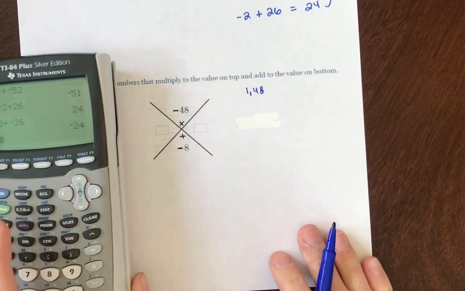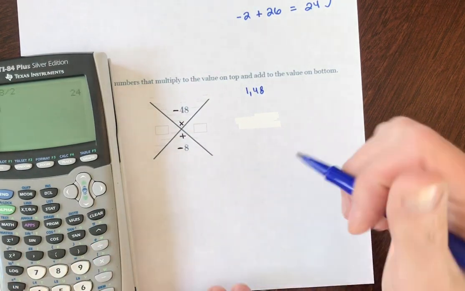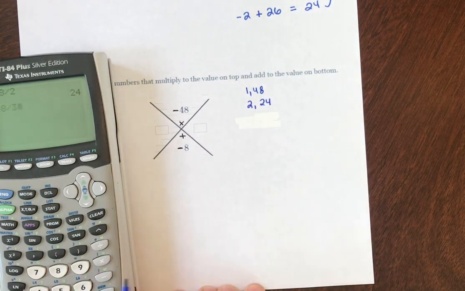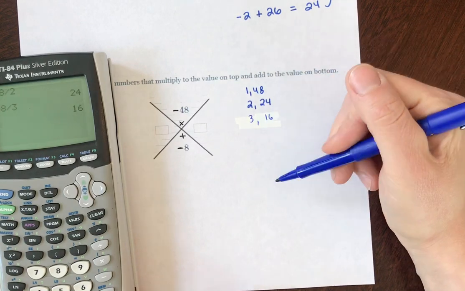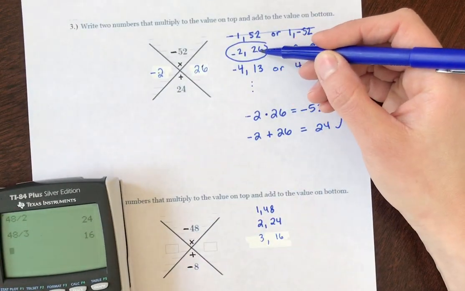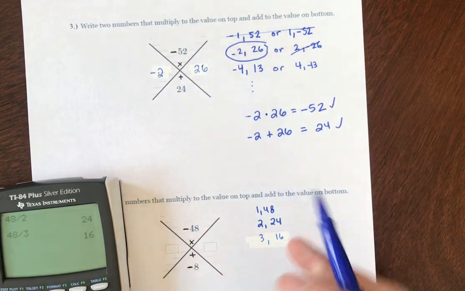Again, if the numbers are a little too big, you use your calculator. 48 divided by 2, so that's 2 and 24. 48 divided by 3, 3 and 16. And hopefully what you're going to start to notice is that up here when I did negative 2 and 26, I was kind of subtracting, right? 26 minus 2 to give you a 24.